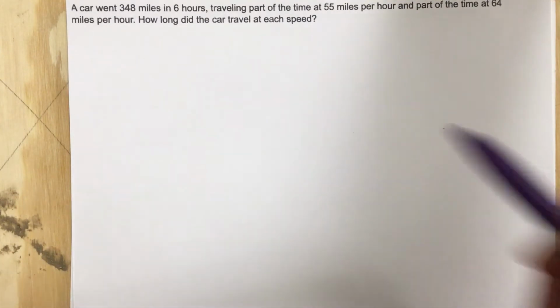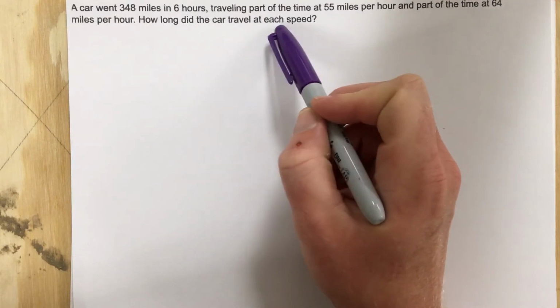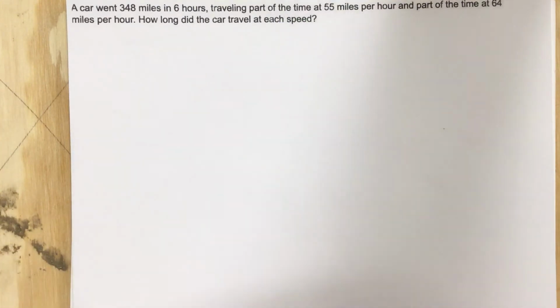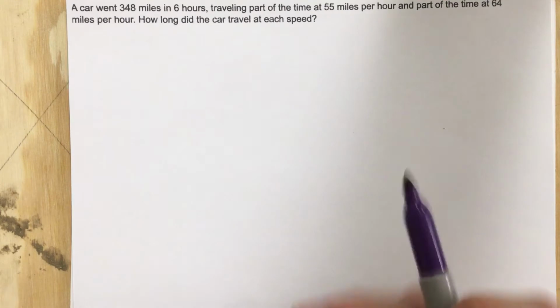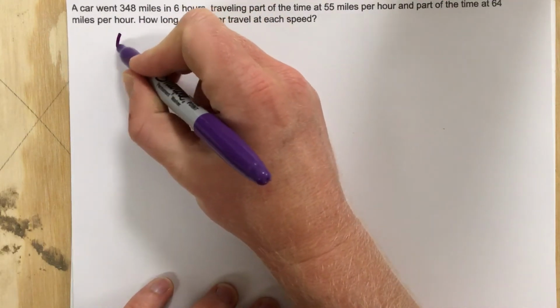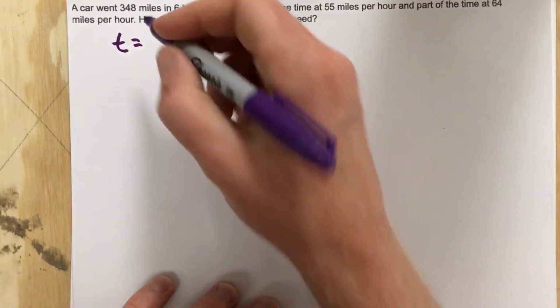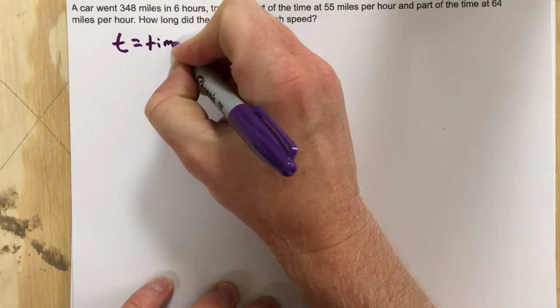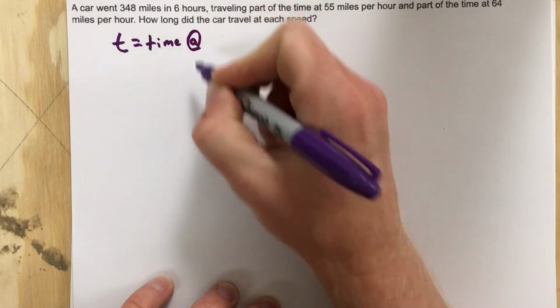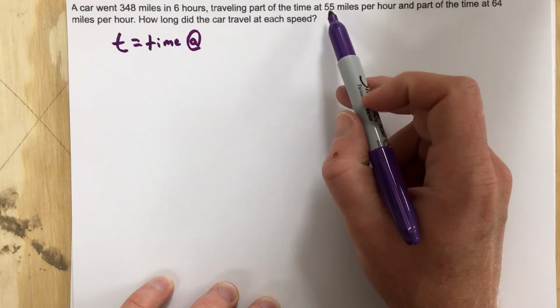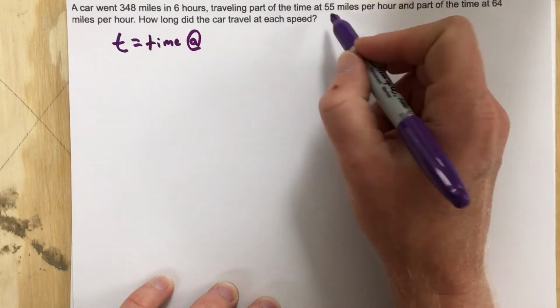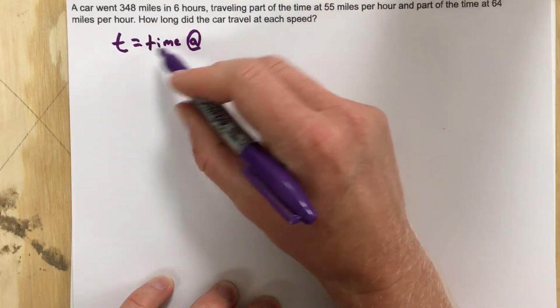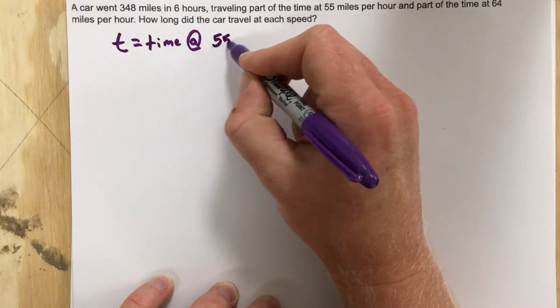So for this problem, we're looking for how long the car traveled at each speed. The first thing I'm going to do is set up a variable. I'm going to use t, and I'm going to say t is the time at one of the speeds, either 55 or 64. I'm going to use the lower speed, so this is the time at 55 mph.